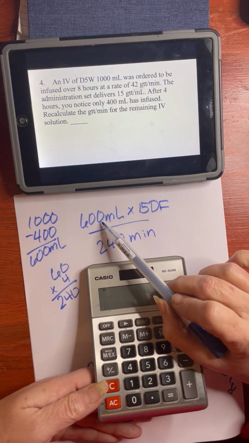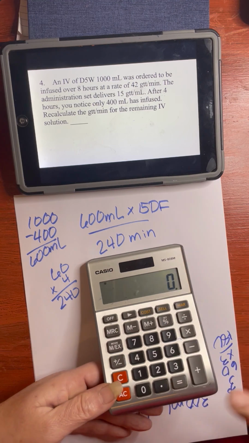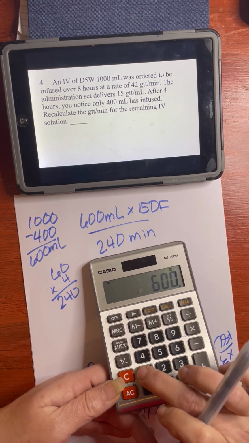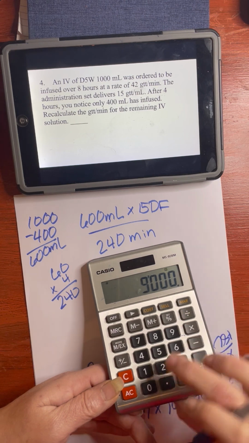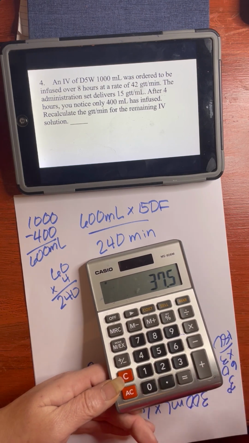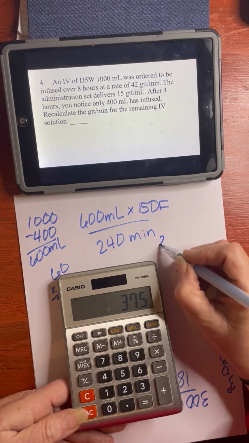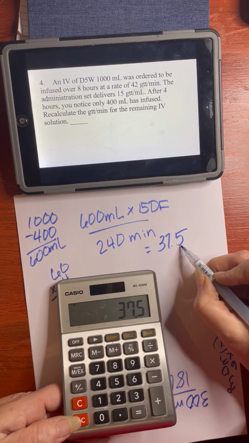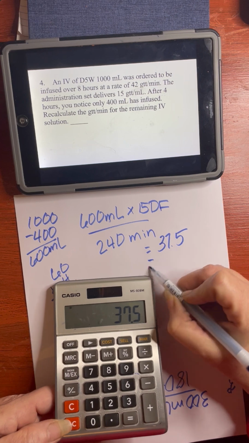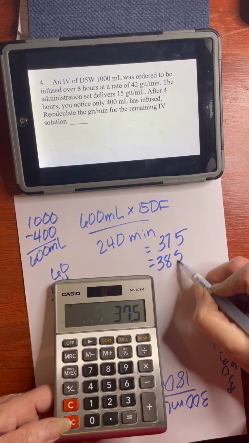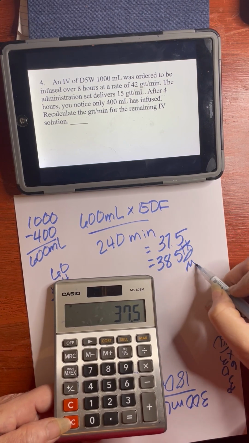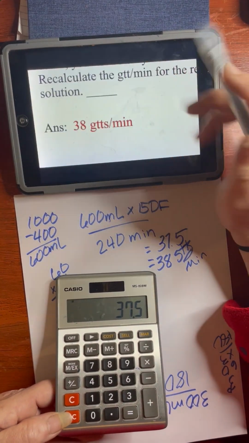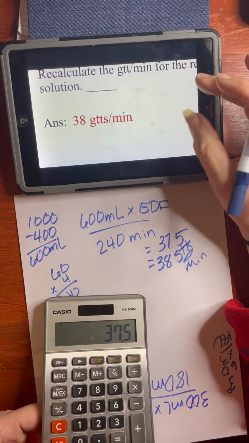So we're going to do all the math on the top and divide it by the number on the bottom. 600 times 15 equals, divided by 240. That is 37.5. You can't give 0.5 of a drop, so that's going to make that 38 drops per minute. Boom. Then we saved another one.